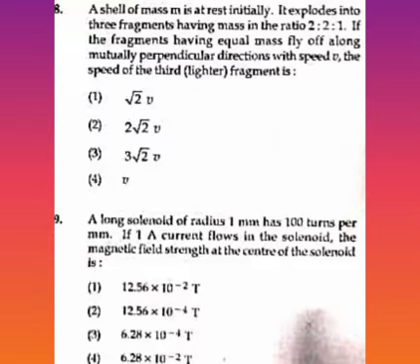Question number 9. A long solenoid of radius 1 mm has 100 turns per mm.